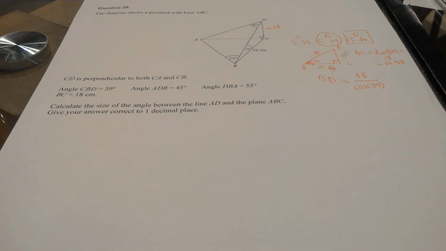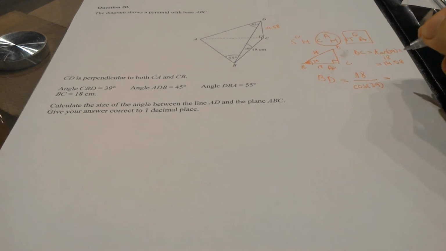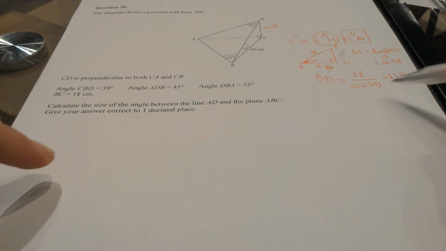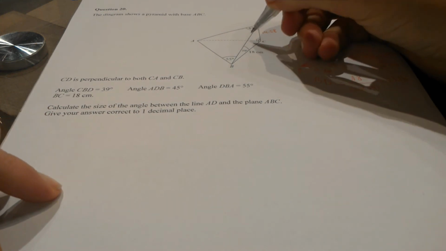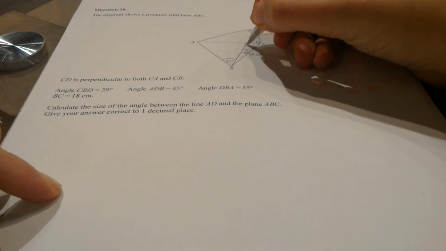I'm going to get 23.16, and that's rounded again to 2 decimal places. So I can annotate on my drawing that side, the BD is 23.16.